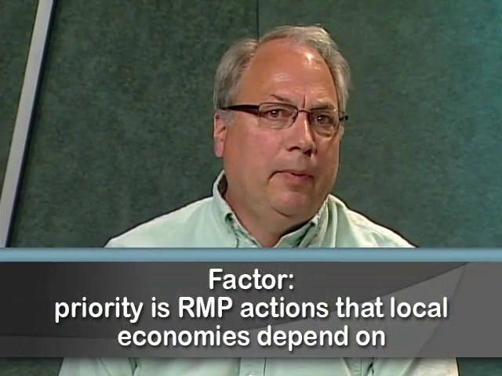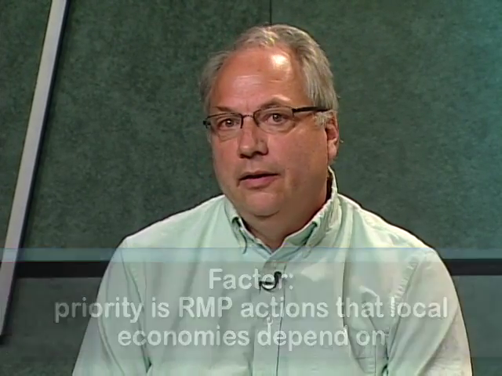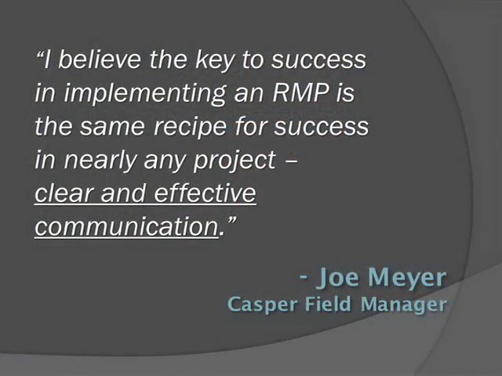on a landscape level. Another reality of split estate is that federal actions often can have significant impact on non-federal lands. Our cooperators are very concerned about the economic impacts planning decisions can have. As a group, we placed priority on completing RMP actions that local economies depend on. This can include anything from mineral development to grazing lease renewals to recreation enhancements. I believe the key to success in implementing an RMP is the same recipe for success in nearly any project: clear and effective communication.